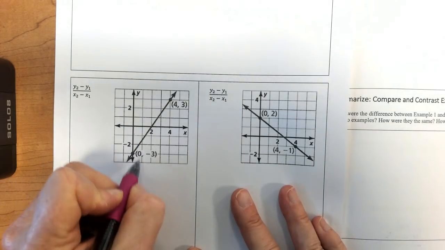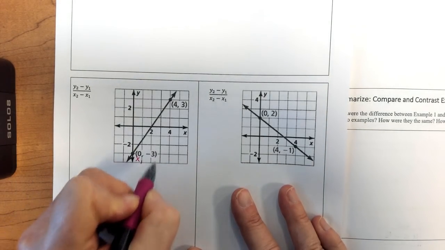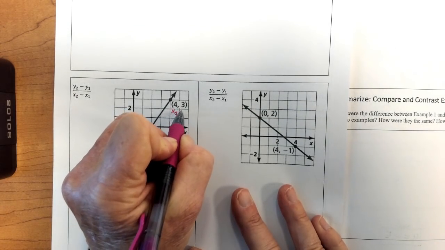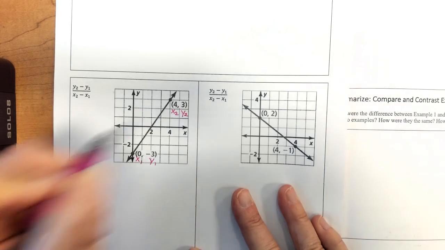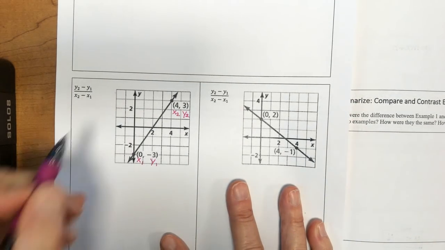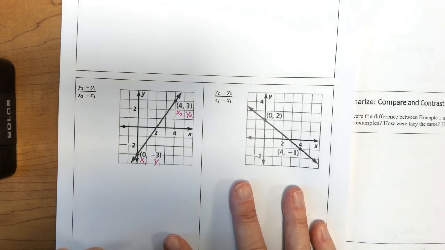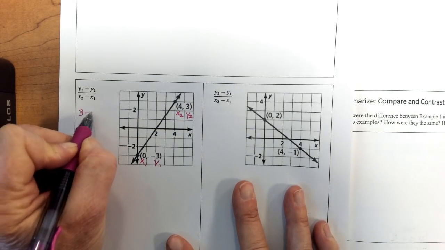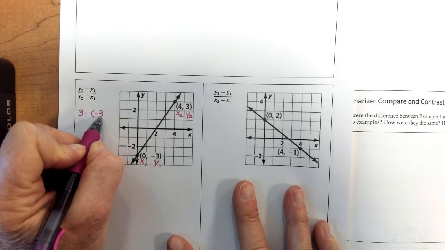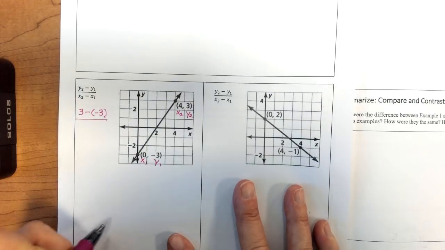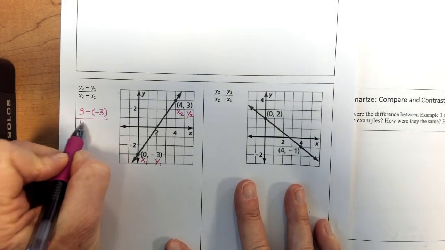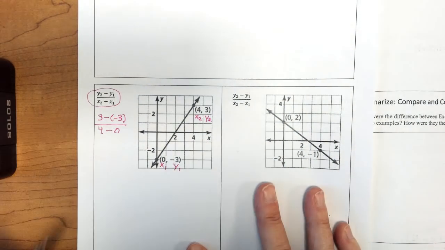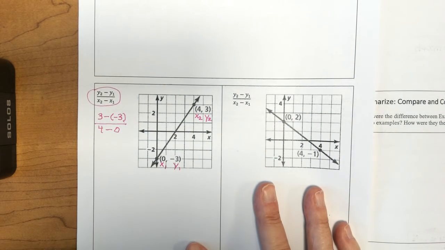So I'm going to label x1, y1, and x2, y2. And in this example, I'm actually going to calculate the slope using my 2 points. So I'm going to go 3 minus negative 3 over x2, 4, minus 0. Notice I'm using this formula right here, which is the slope formula.